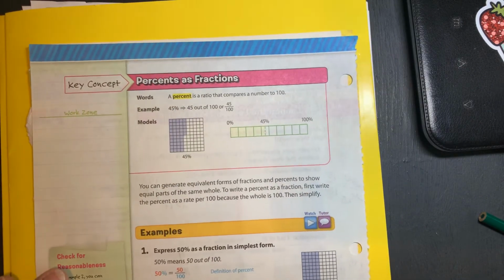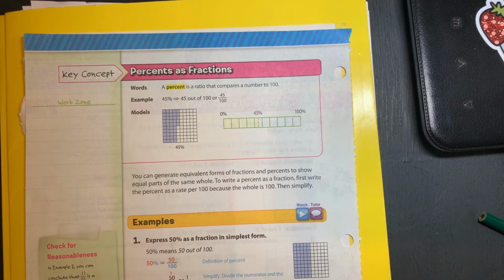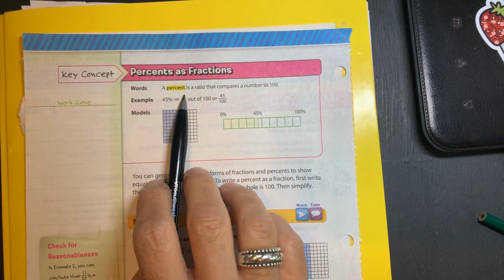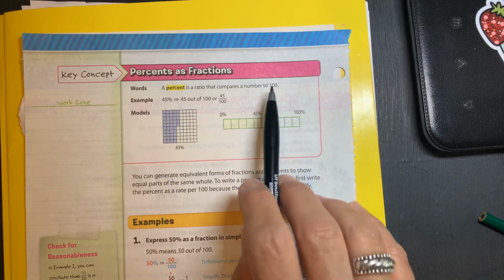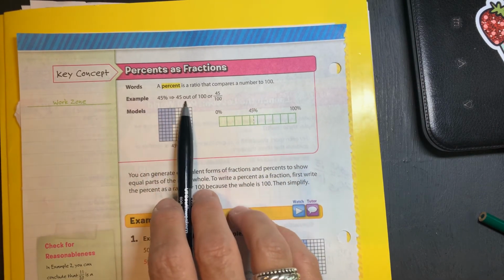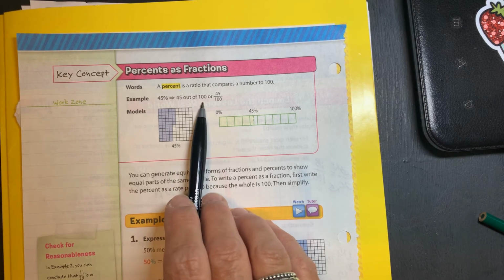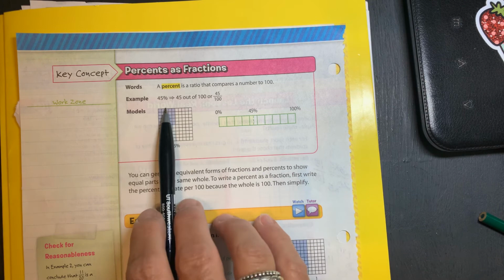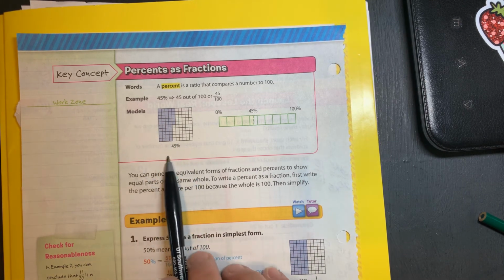First key concept that we're going to look at is percents as fractions. So up here at the top, it says a percent is a ratio that compares a number to 100. 45% is 45 out of 100. It's written like that as your fraction. It's shaded like that as your model. And that is the percent sign.